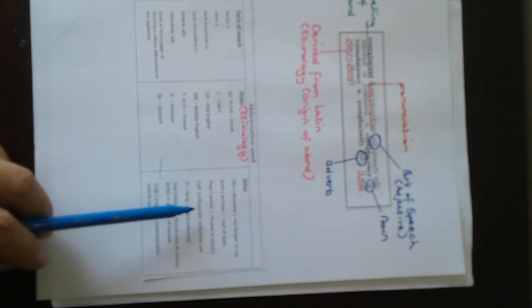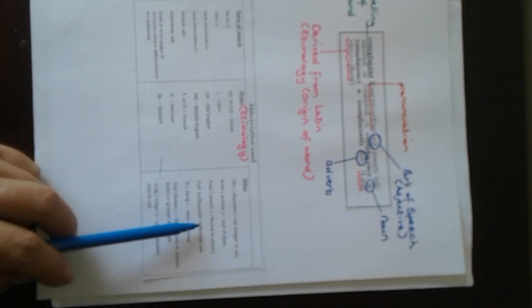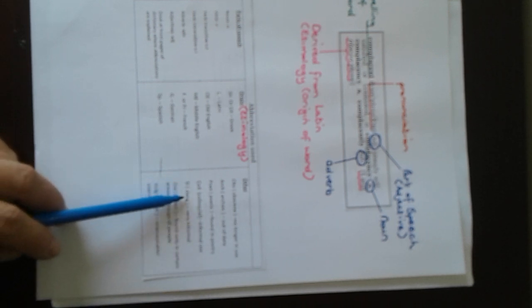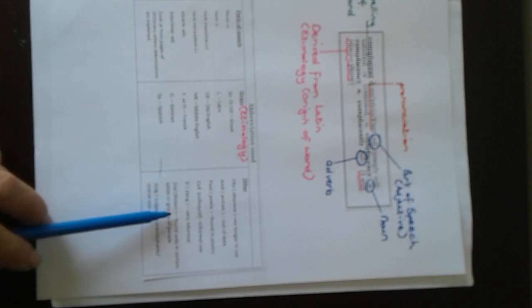Colloquial: is that word an informal word which is used by a certain type of people? Okay, youngsters or whoever might use that language. Slang, S-L, slang, very informal. Dial: what dialect is it?